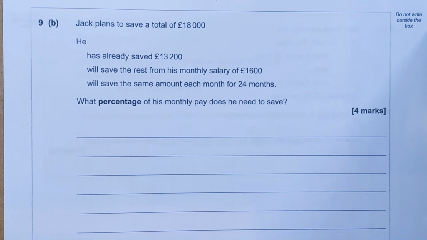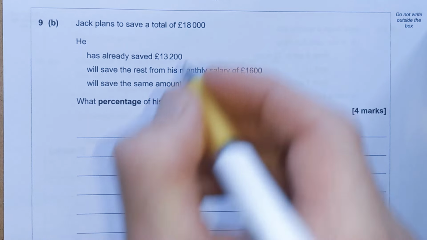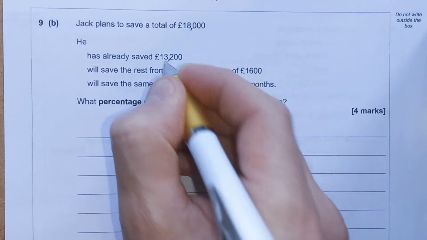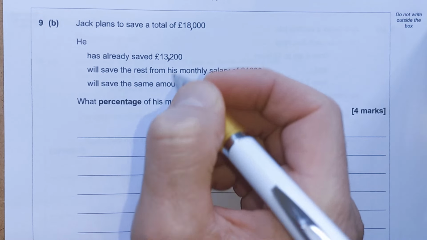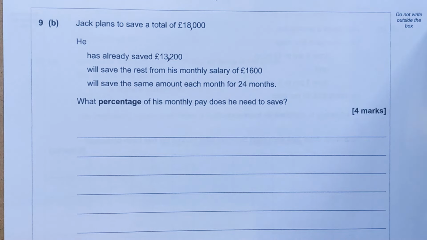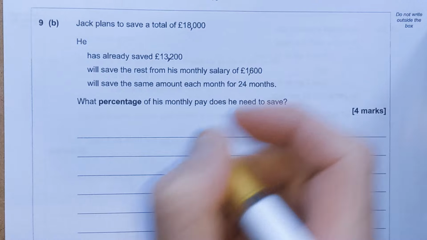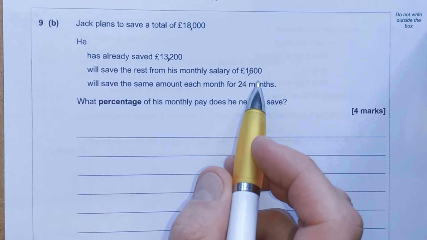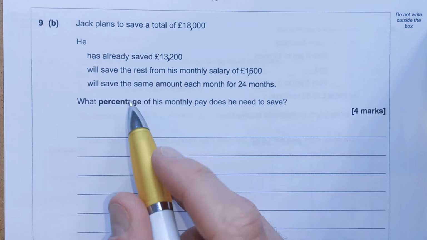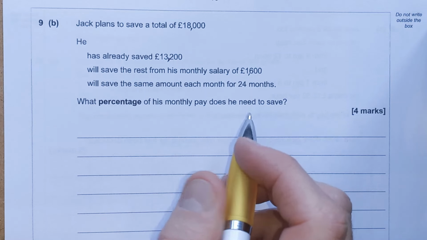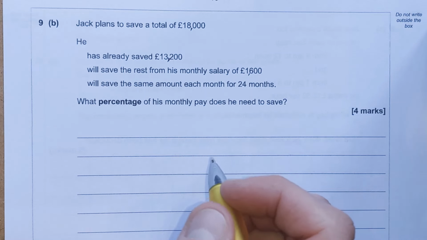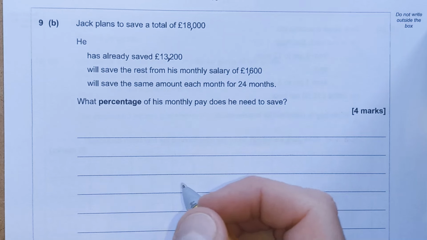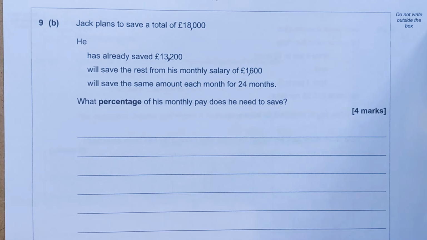(9b). Jack plans to save a total of £18,000. I like to put my commas in so I can read the numbers more easily. He has already saved £13,200. He will save the rest from his monthly salary of £1,600. And he will save the same amount each month for 24 months. What percentage of his monthly pay does he need to save?